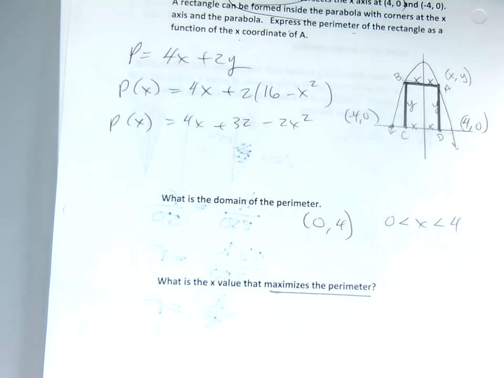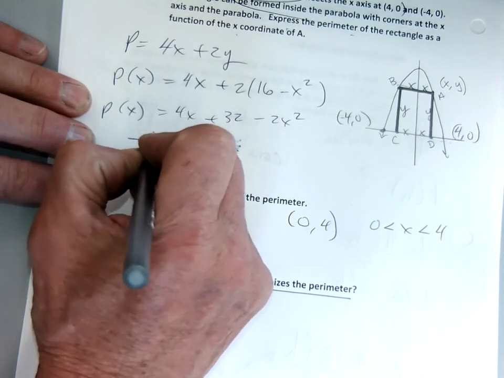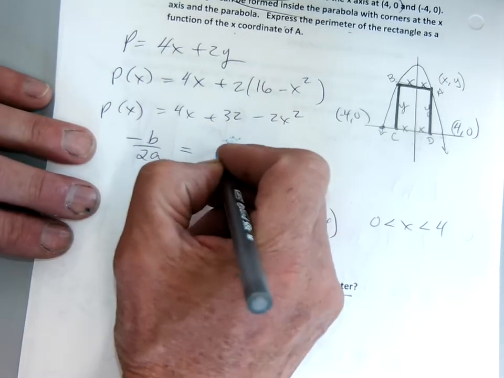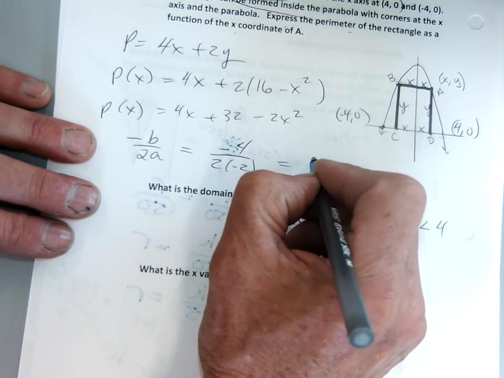We could graph it, or we could use our negative b over 2a. Yes, sorry, Ellie. I'll wait for you. If we want to maximize it, and I'll let you catch up, we could graph it. And you guys like graphing it, don't you? But negative b over 2a is super easy, because it's a parabola. If you want to graph it on Desmos, you can. So I'm going to go negative 4 over 2 times negative 2, which is 1.